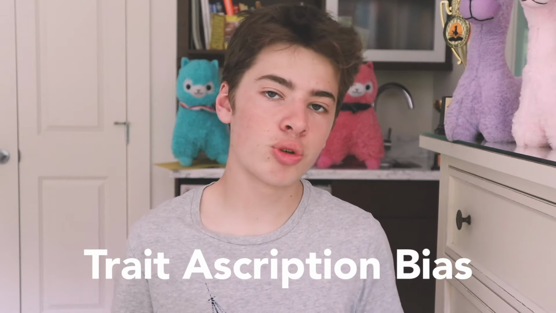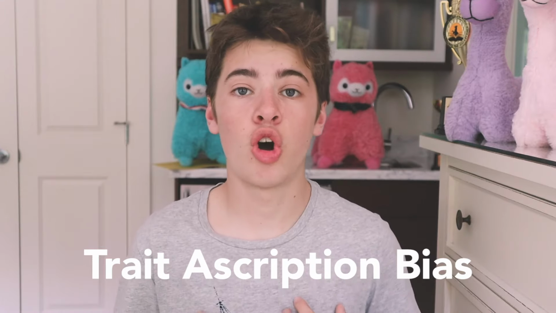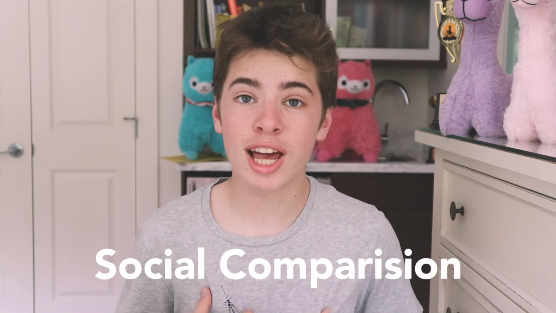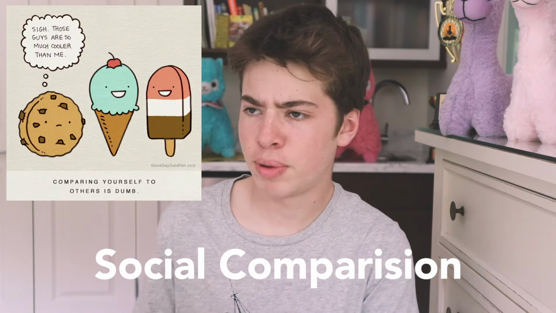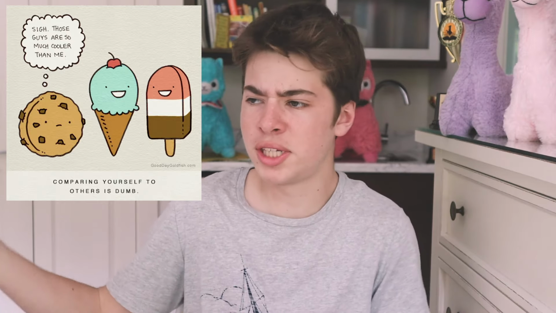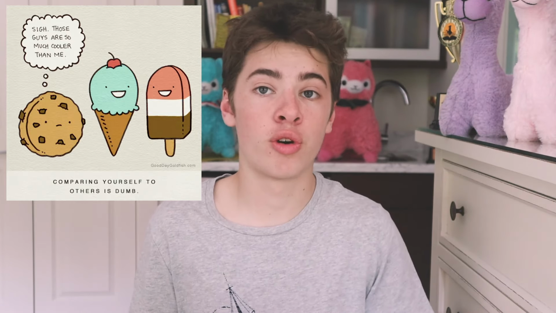As well as trait description bias, which is when people look at their own personal traits as very complicated and interconnected, and then look at other people's traits as predictable. Intergroup interactions is the interaction between people of different social groups, something that has been widely studied throughout history. Social comparison is when you rank yourself to other people, whether that's in a positive way or a negative way, and you always seem to compare their results to your results.